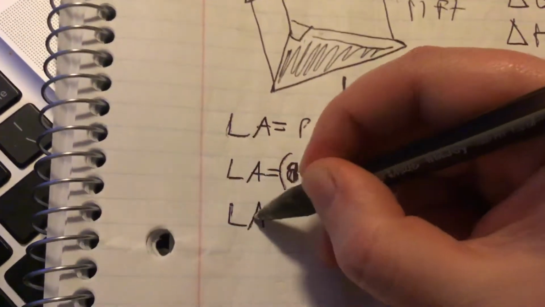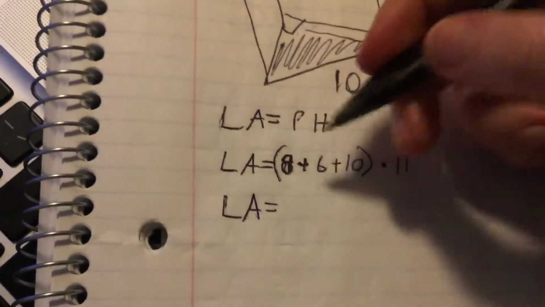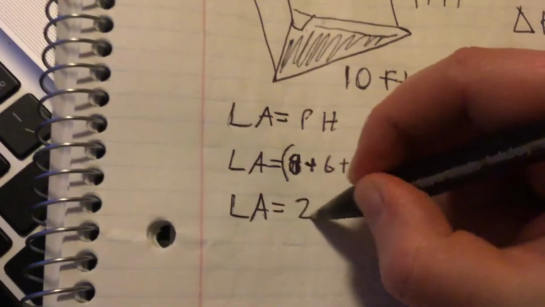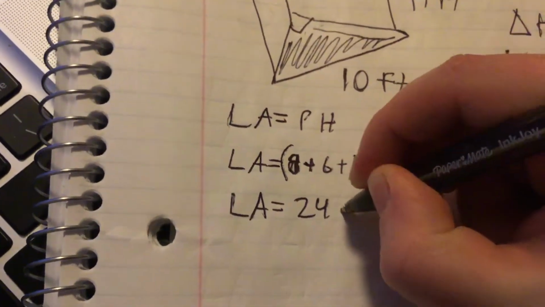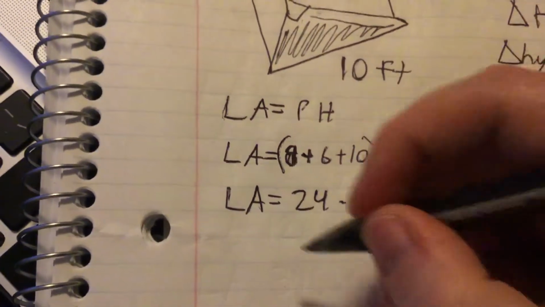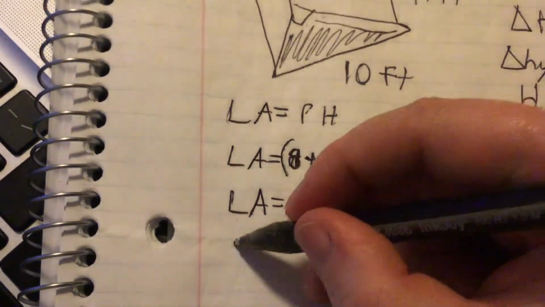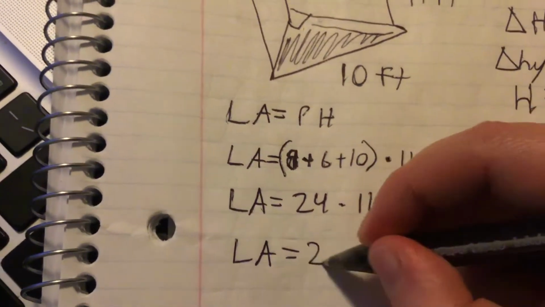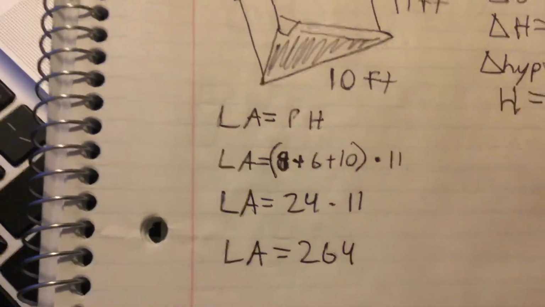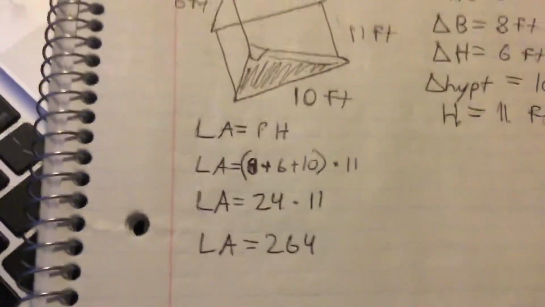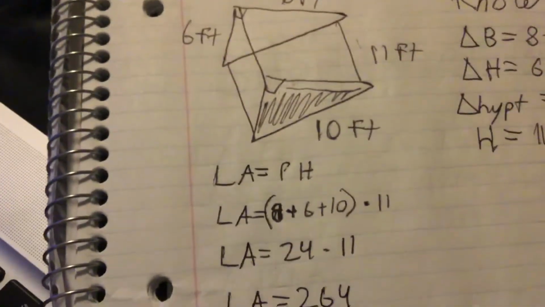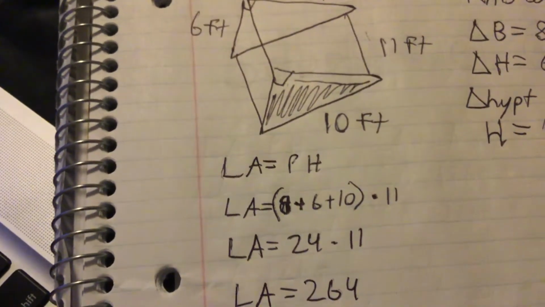So LA equals, let's see, 18, 24, yep, 24 times 11. So your LA will equal 264. Pretty simple. Okay, now we're going to go on to the surface area.